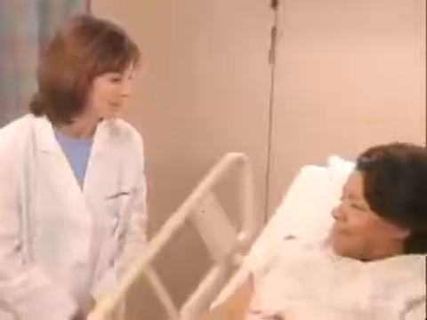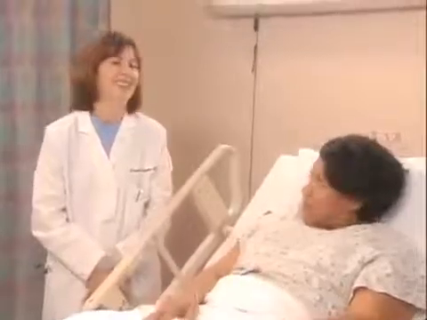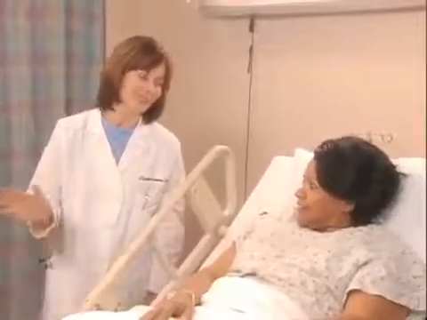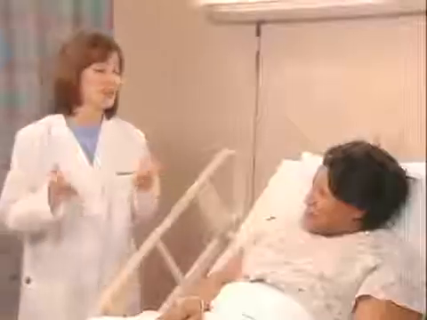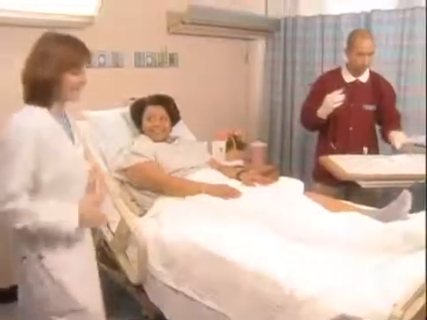Okay, Mrs. Watson, let's replace those bandages. After all that, I'm afraid of getting the gloves dirty. Don't worry, we have plenty. All these precautions and regulations are just in place to keep you as safe from infection as possible. I appreciate that. All right, let's get started, Robert. Okay.